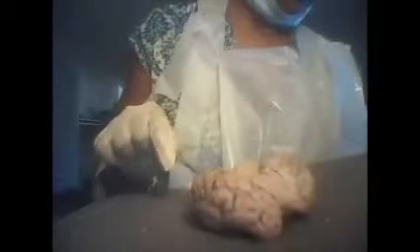Right now I'm going to demonstrate for you the cerebellum, pons, and the medulla oblongata. As you can see, I've already dissected the medulla oblongata. If I can get that for my camera, I'm pointing right there. It's the long stem area in the posterior of the brain.